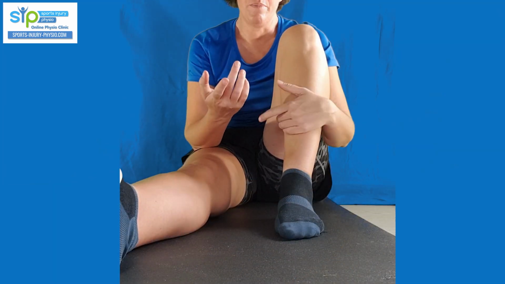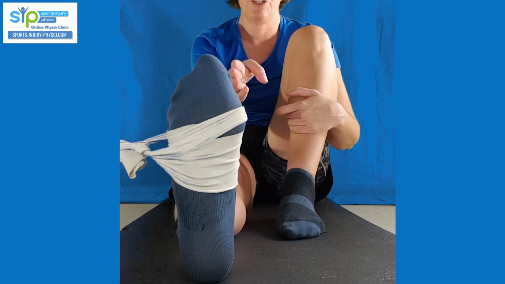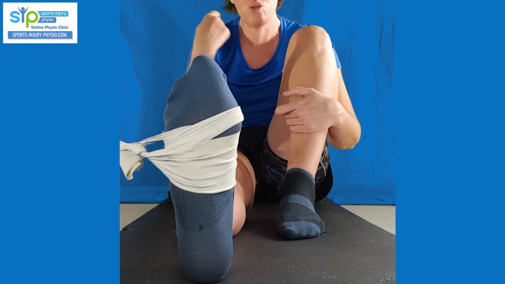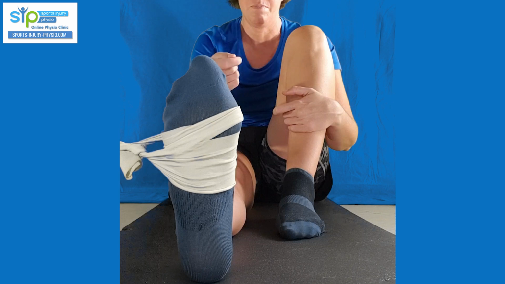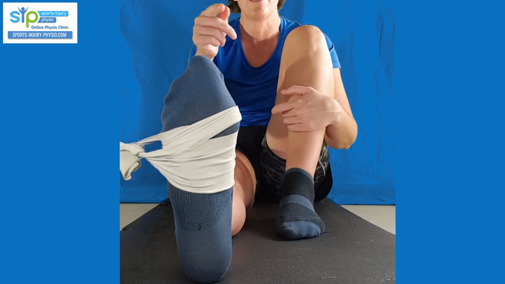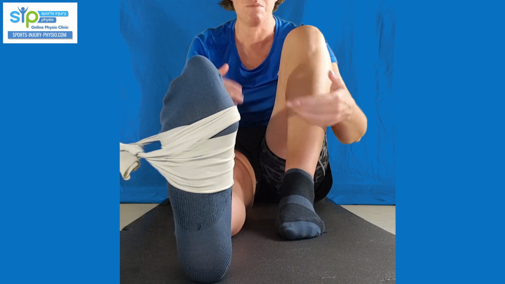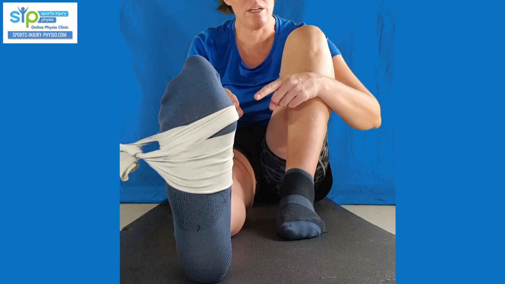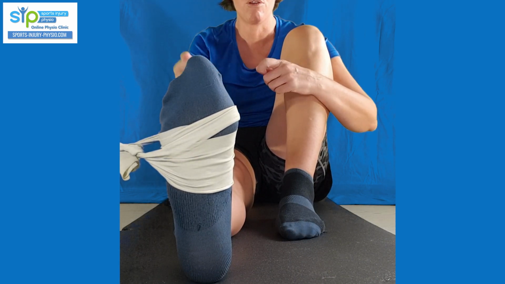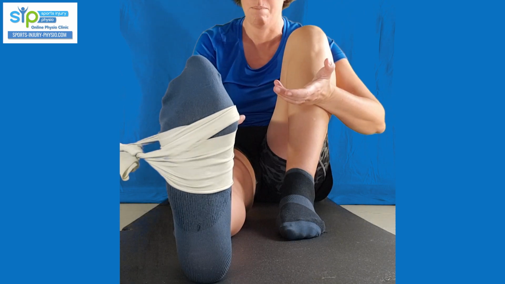To strengthen the tib post, you just attach a band to the front of your foot. Now I've wrapped it twice because then it stays in place better, and I've also put a sock on because otherwise it slips off more easily. If you try to do this exercise and it keeps on slipping off, just put some trainers on, running shoes, so that you put it through the laces. That can help to keep it in place.